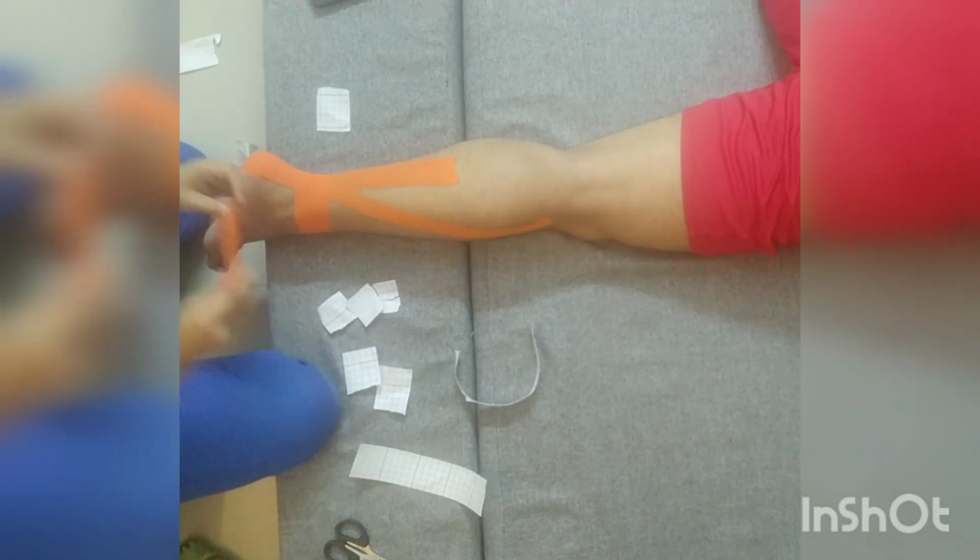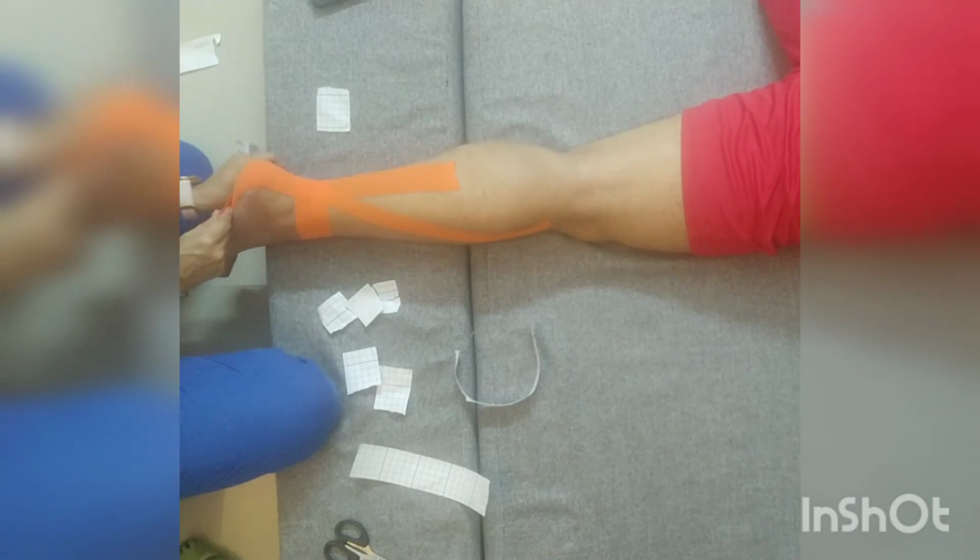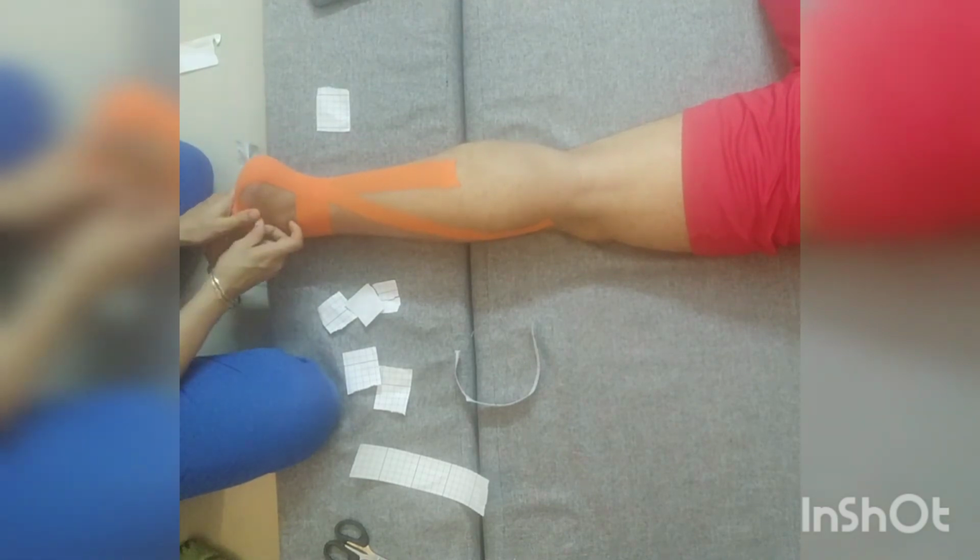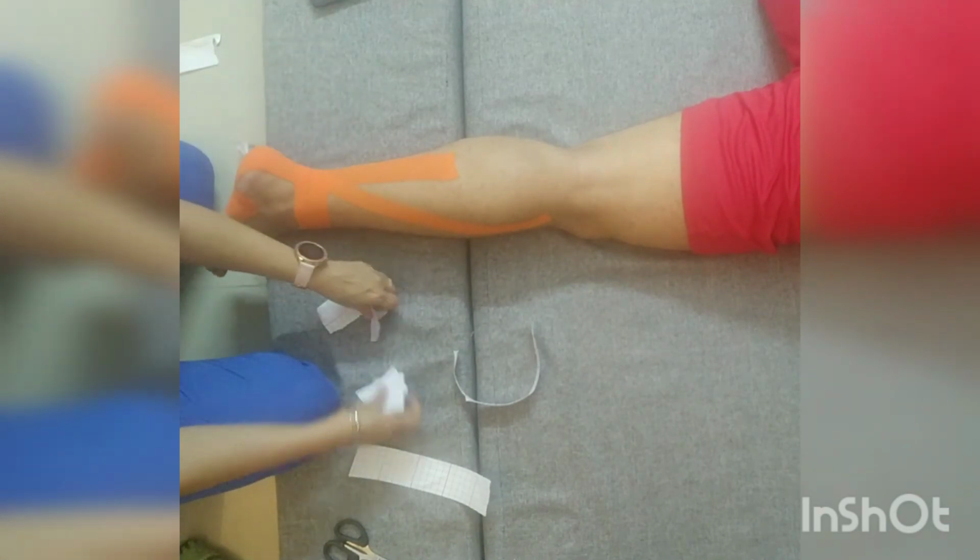And the last strip will be locking your foot strip. Otherwise at times, you know, it gets peeled off from here. So we'll just use the strip to lock it, but it should be stretched. Okay, we stretch it and stick it. So that is all. This is how you have to lock it.